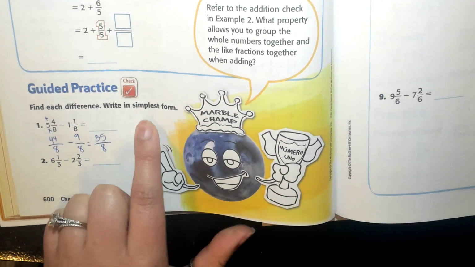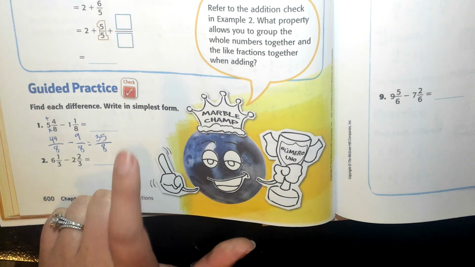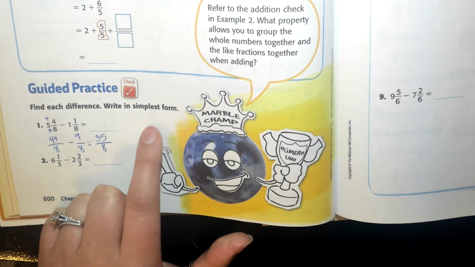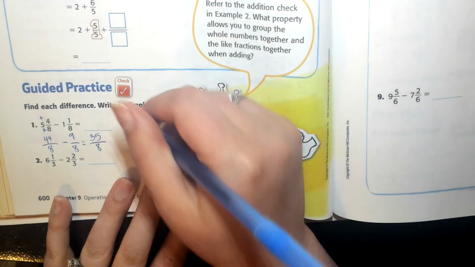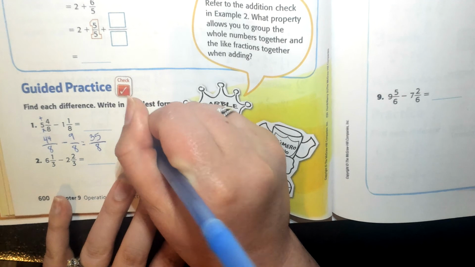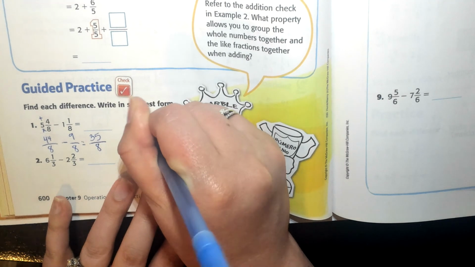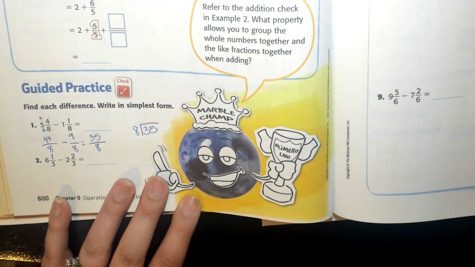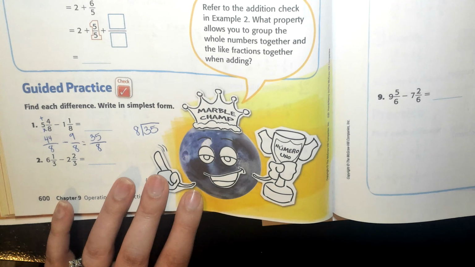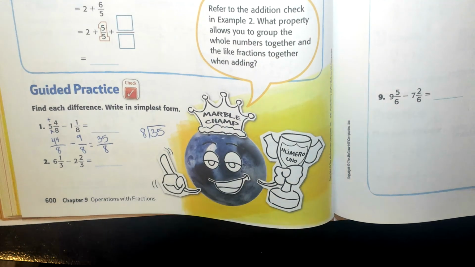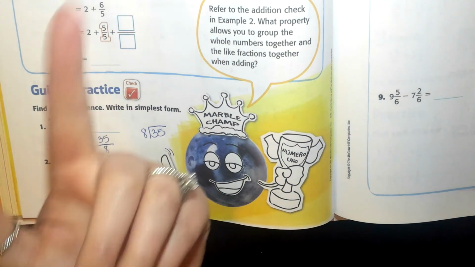Now my job is to write it in simplest form as a mixed number. So we're going to do that next step again. We're going to take 8 and divide it into 35. How many eighths fit in 35? Well, if I skip count by 8, I go 8, 16, 24, 32.